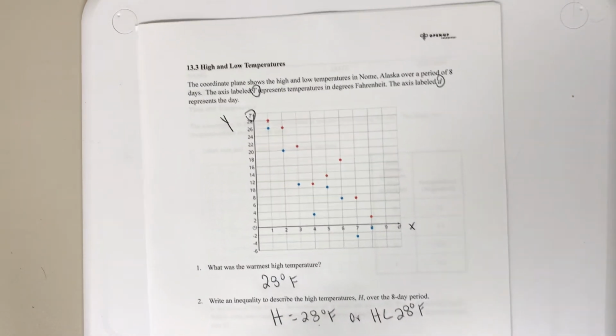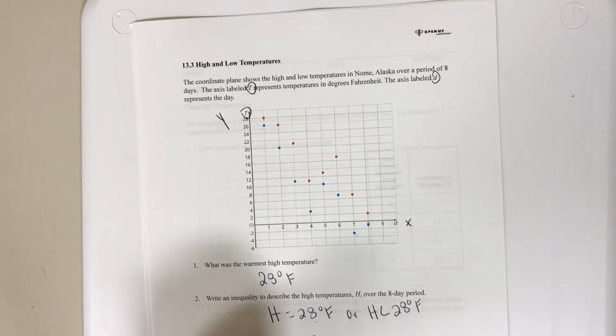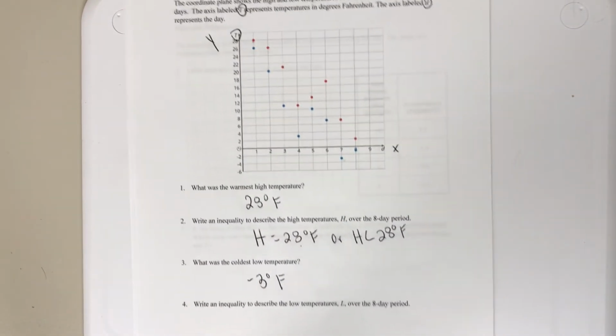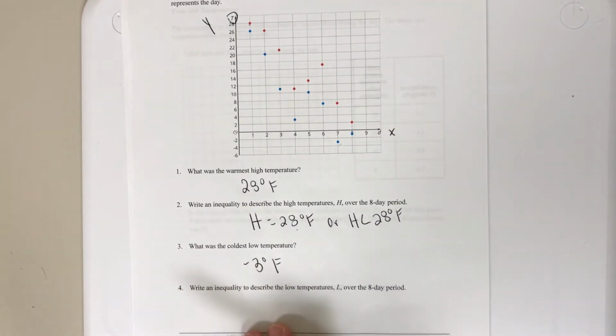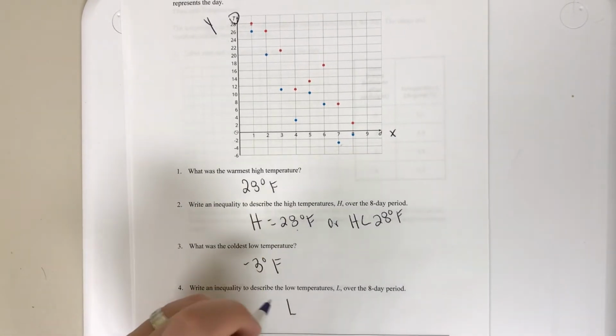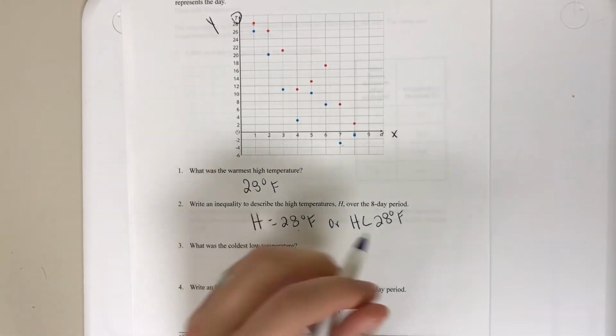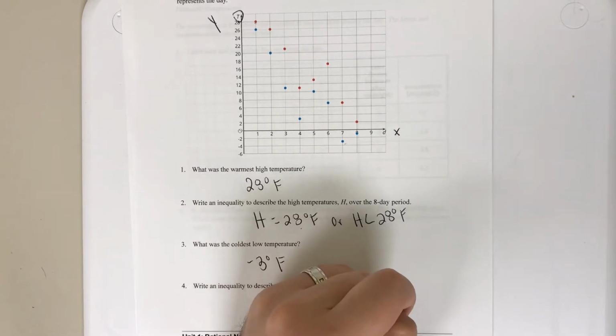And then we're going to look for the lowest low temperature, the coldest one. So we're going to look for the blue dot at the lowest possible point. I see a blue dot right here, which is between -2 and -4. So to me, that looks like it's -3 degrees Fahrenheit. For this question, what was the coldest low temperature? -3 degrees Fahrenheit. Write an inequality. Remember that my inequality could be L is equal to -3 degrees Fahrenheit, or L is greater than -3.